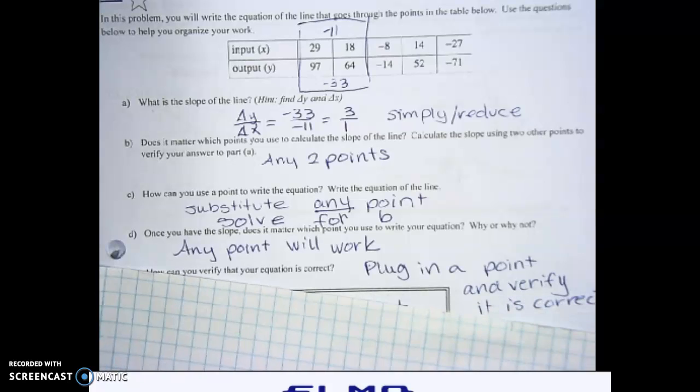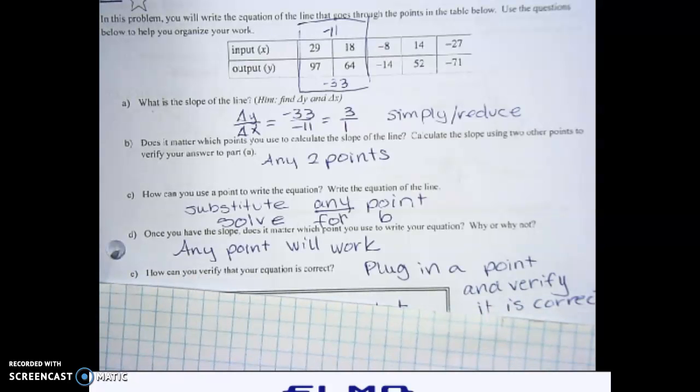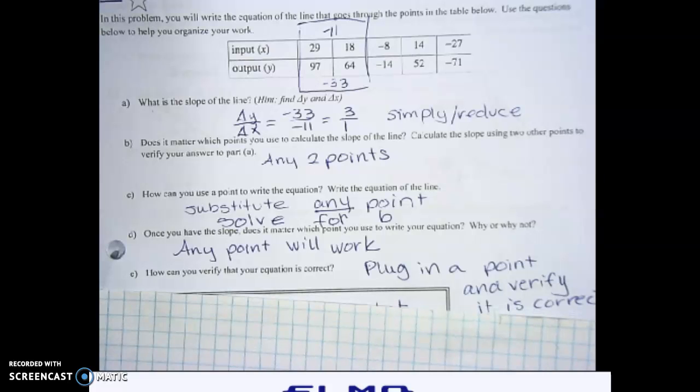And the last question, part E, says, how can you verify that your equation is correct? You're going to plug in a point and verify that it's correct. So any other point, plug it in, see if it works, and that will tell you if your equation of the line is correct.